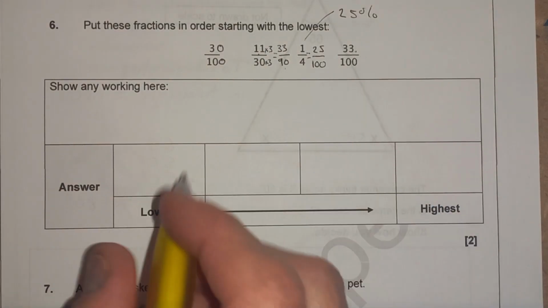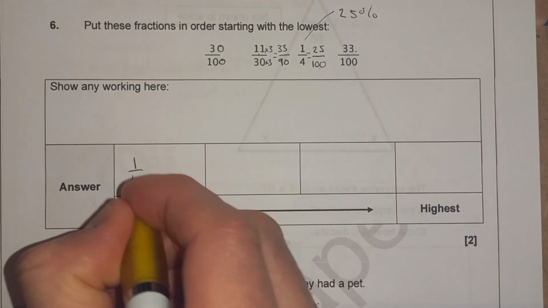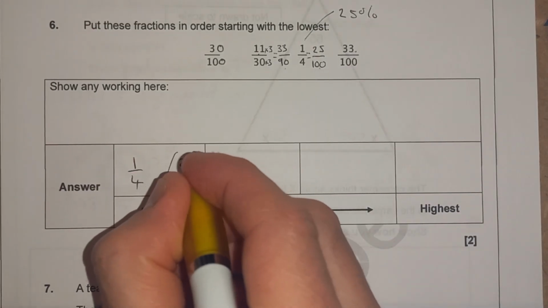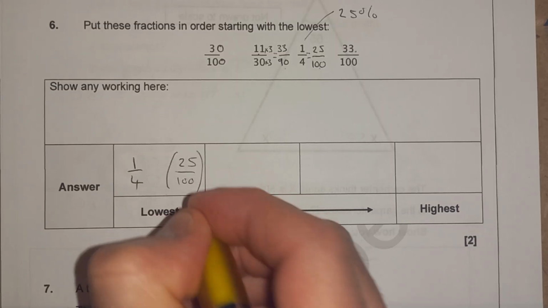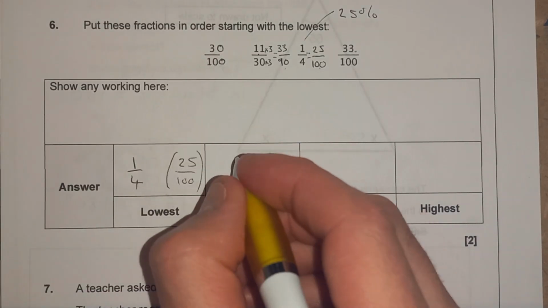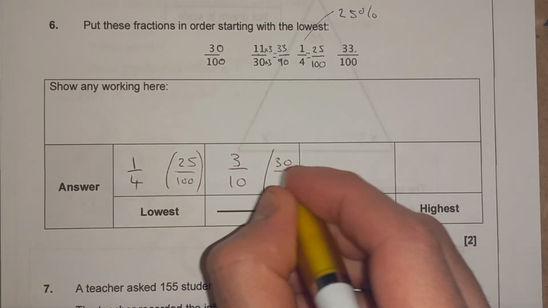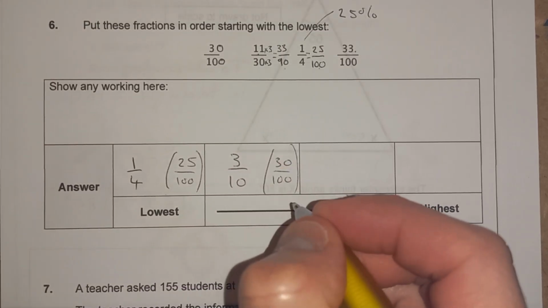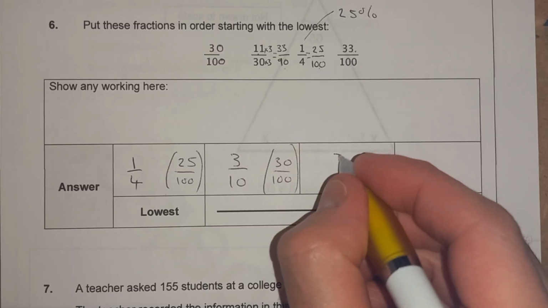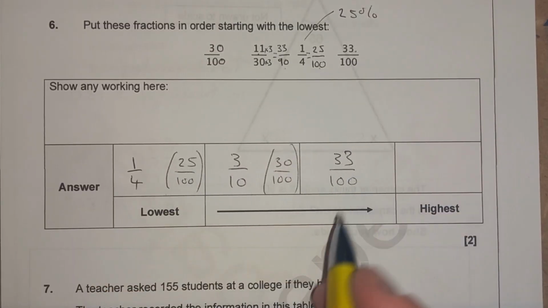So let me write them out here. So we're saying the smallest one is the quarter. And I'm just going to put it in brackets, so that's 25 out of 100. Then we're saying the next one is this one, 3/10, which we worked out was 30 over 100. Then we're saying this one comes next, 33 over 100, so hopefully we can see they're getting bigger.